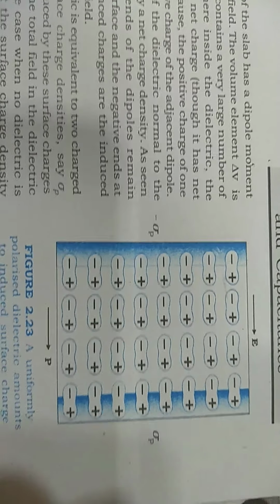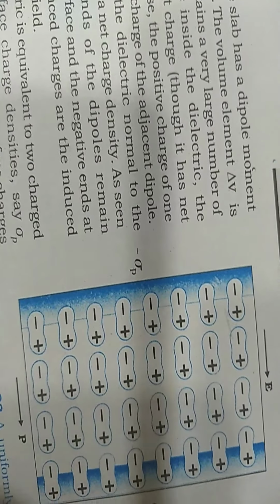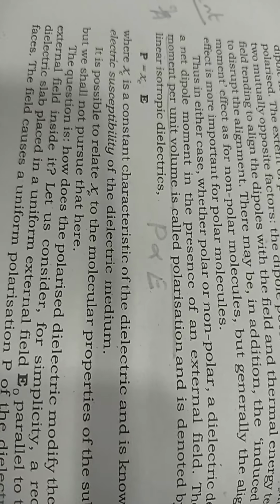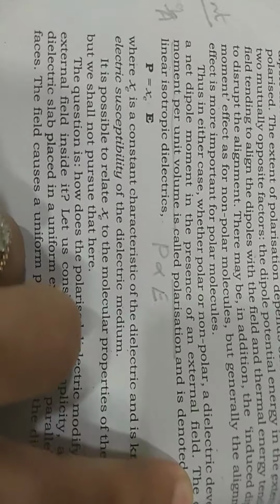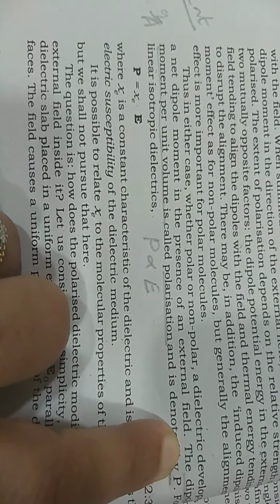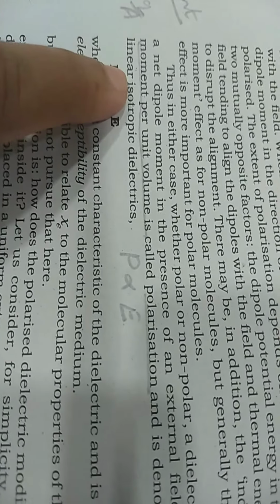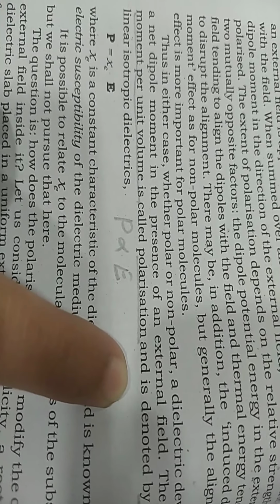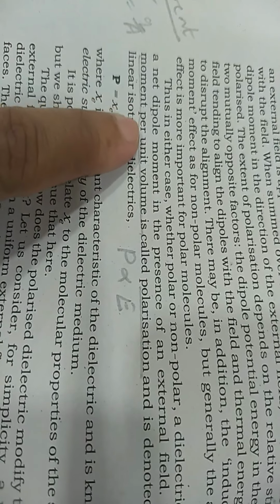So basically, what is polarization? Polarization is defined as dipole moment per unit volume. Dipole moment per unit volume.